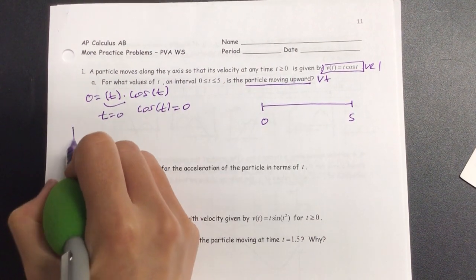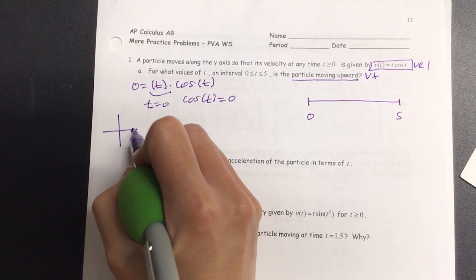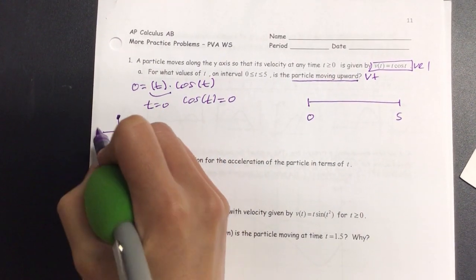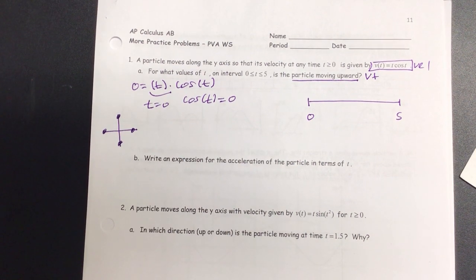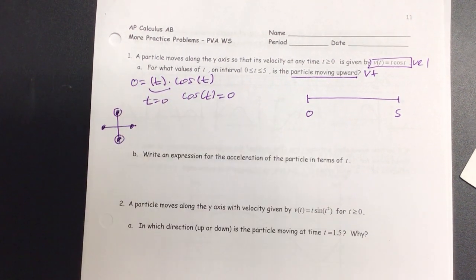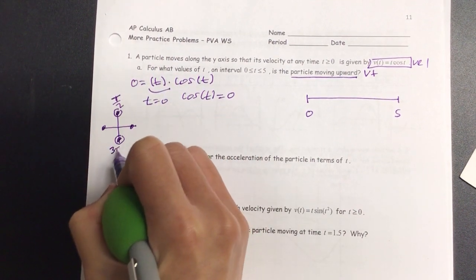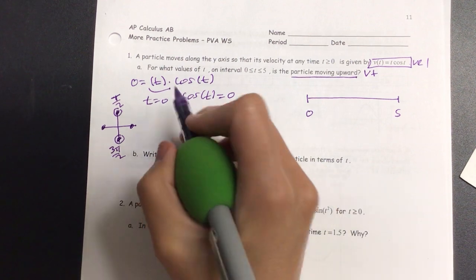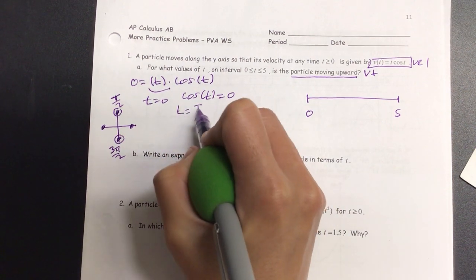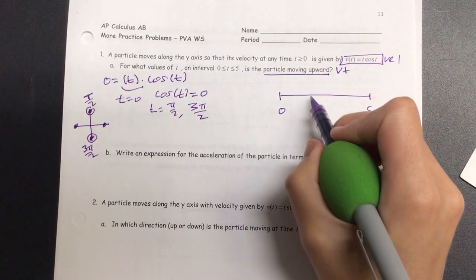Okay, let's make our x and y axes. And I need to figure out where my cosine movement is 0. Meaning, when do I not go left or right? How many positions do I have? Isn't that one of them and that one of them? So we know this is at pi over 2. This down here is 3 pi over 2. So we know our critical numbers here are pi over 2 and 3 pi over 2. So let's make 2 tick marks right here.